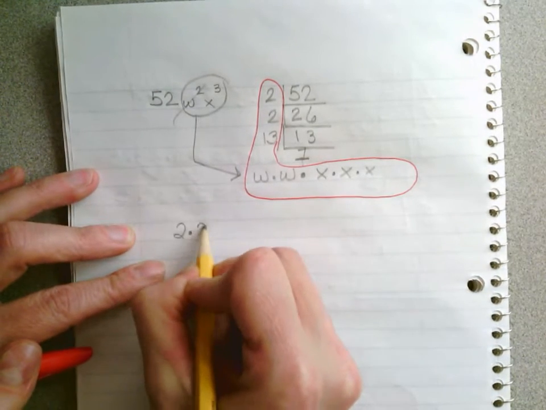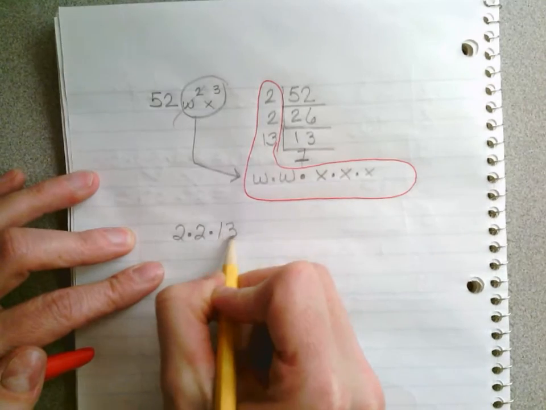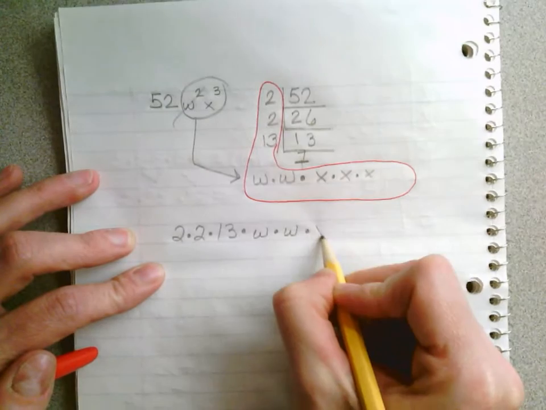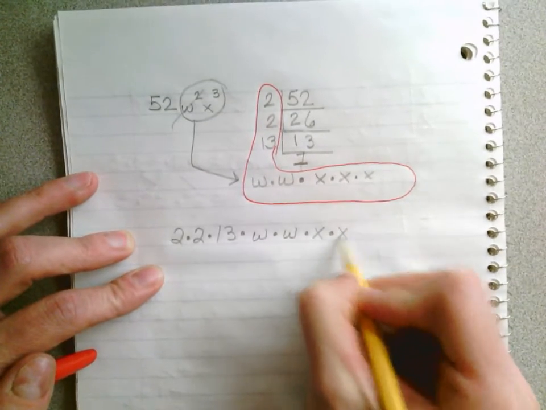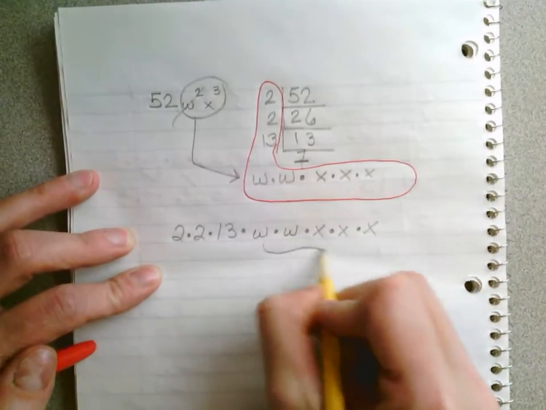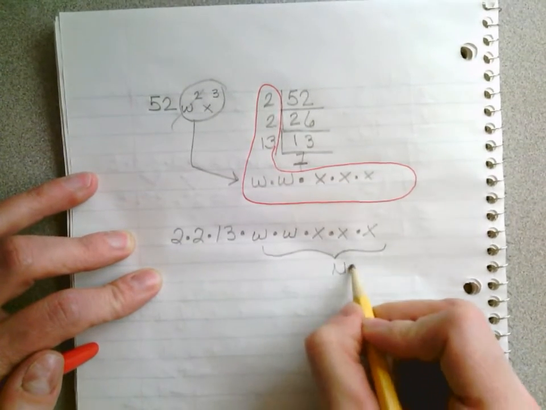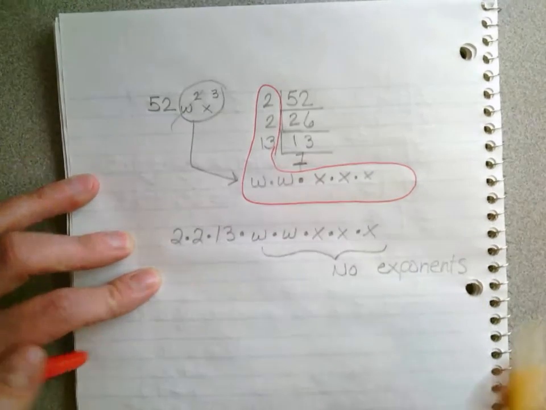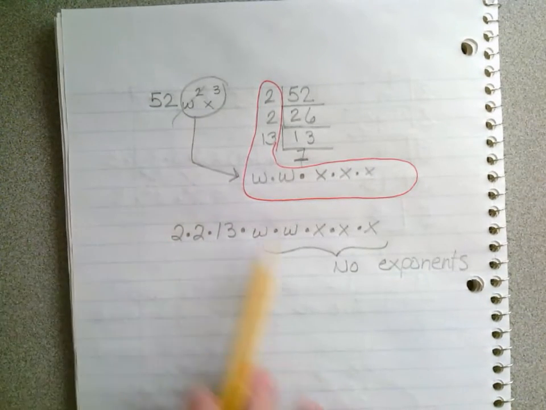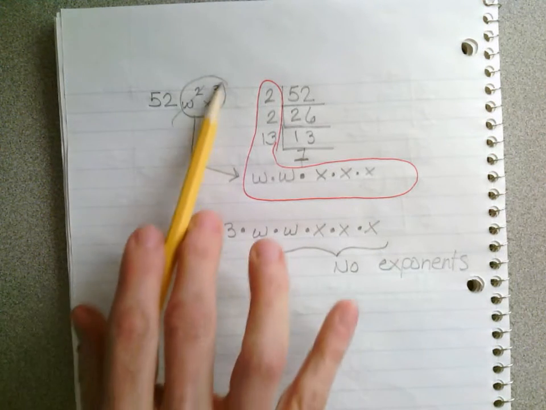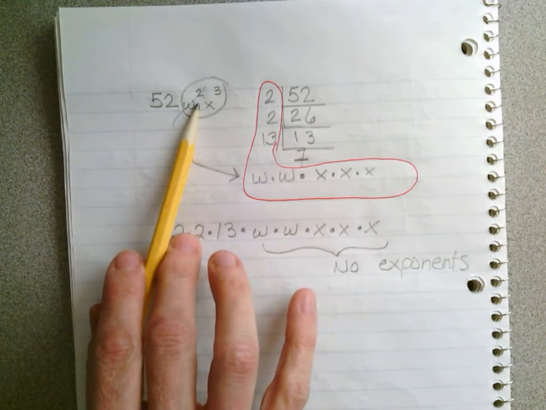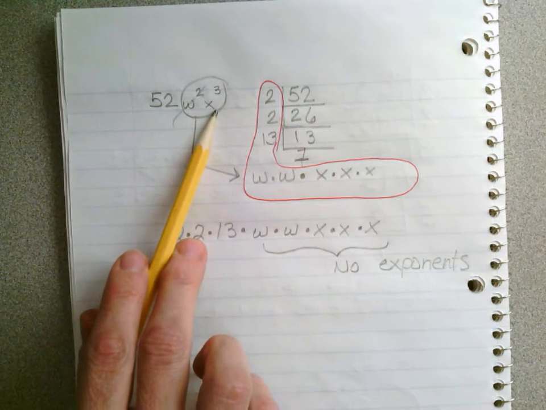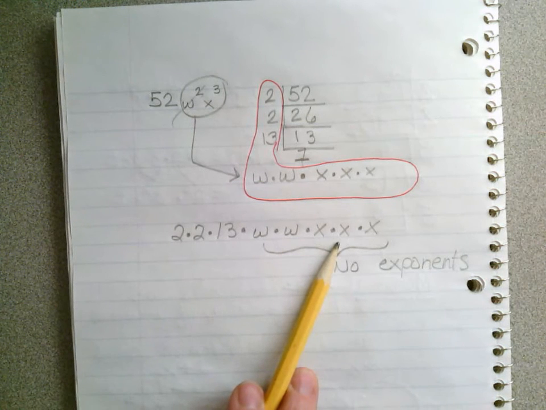2 times 2 times 13, and I know you all think it's a waste of time, but believe me, you have to. In order for me to know that you know what you're doing, you cannot use exponents with variables when you're showing prime factoring. Because if you're using exponents, then you have not indicated to me that you understand that W squared is W times W. It's already in exponential form right here. Show me what that means. It's already in exponential form. Show me what this means. Okay?